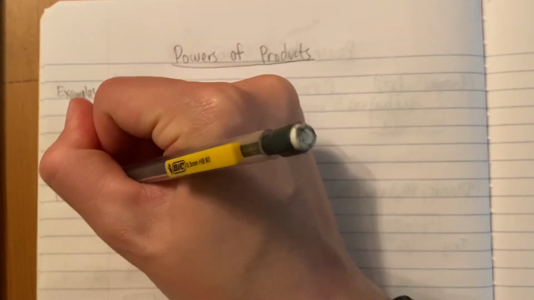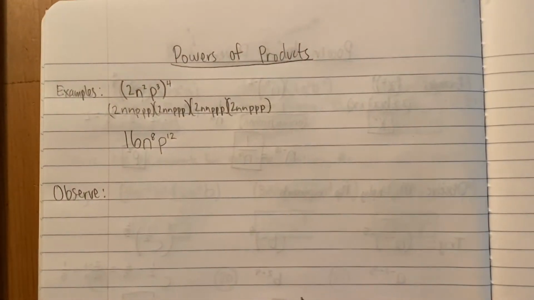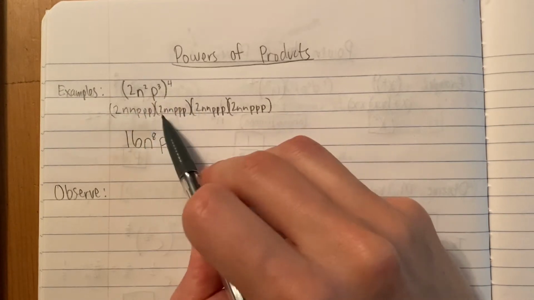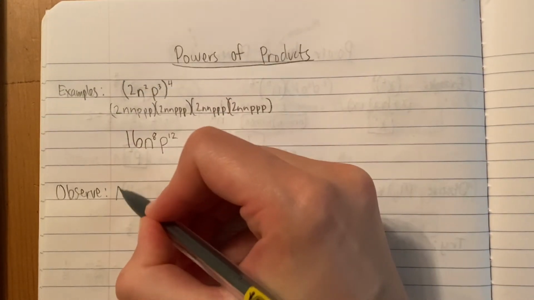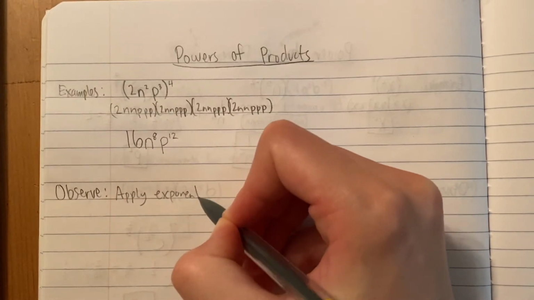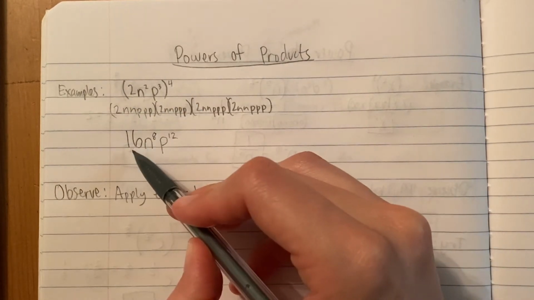Now let's observe. What do we observe? This number got taken to the 4th power. This was 2 times 2 times 2 times 2. So we took this exponent and applied it to the number. So this became 2 to the 4th, which is 16.